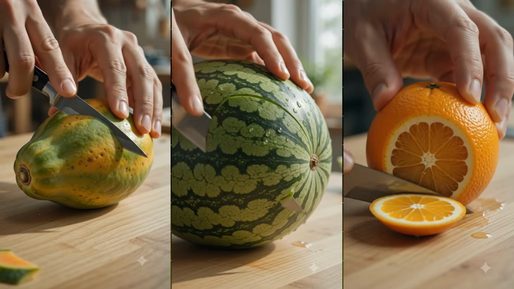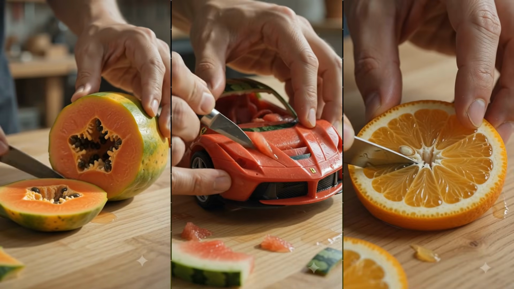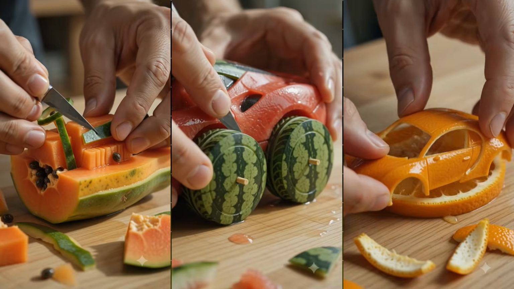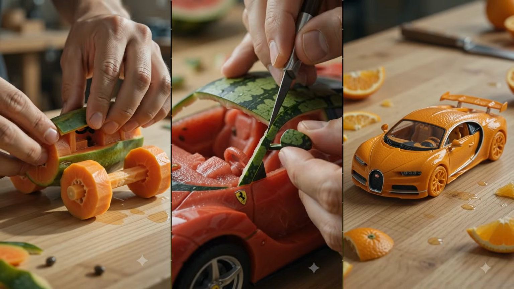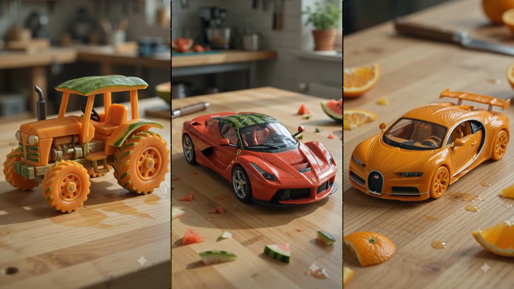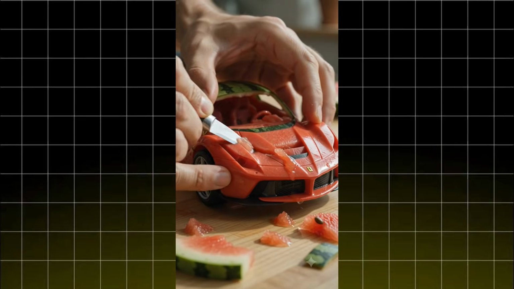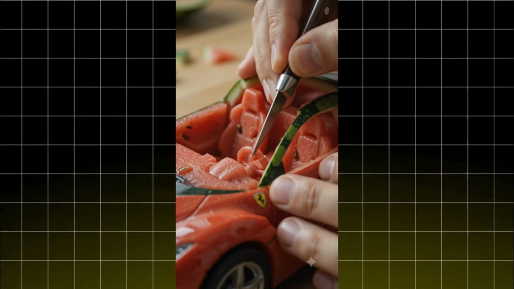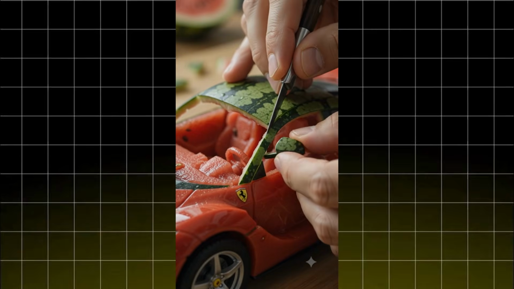These AI fruit-to-car transformation videos are taking over YouTube, TikTok, and Instagram right now, with some getting millions of views. The best part? I created this one in less than 2 minutes using completely free AI tools. Let me show you exactly how.